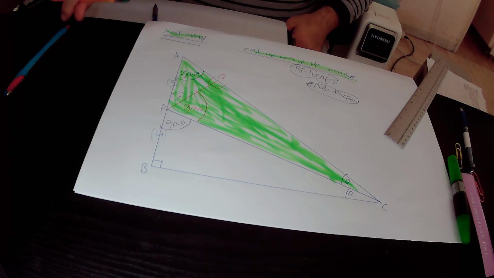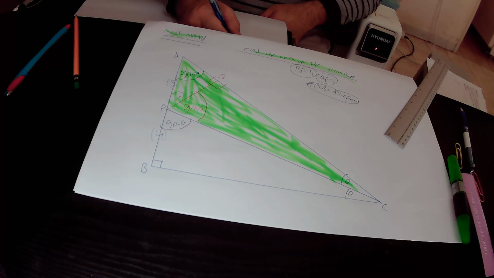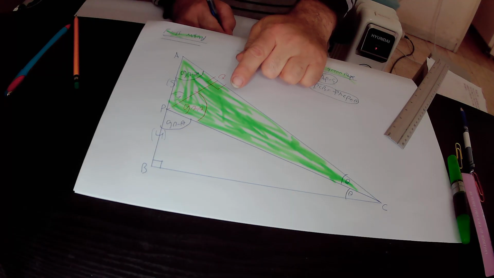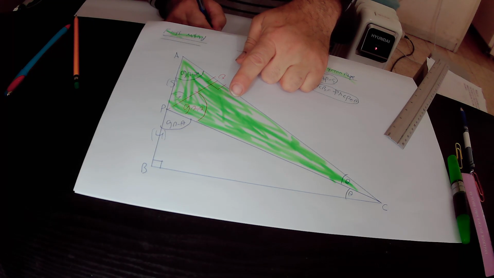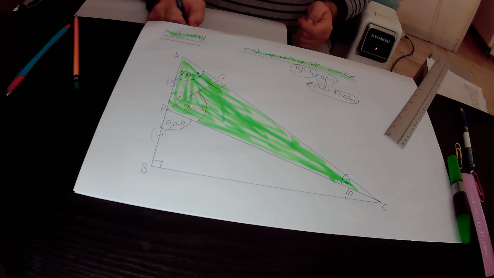So I can now write Y plus 90 degrees minus theta plus 90 degrees minus theta, in total the sum of those three angles must be equal to 180 degrees according to rule 3.